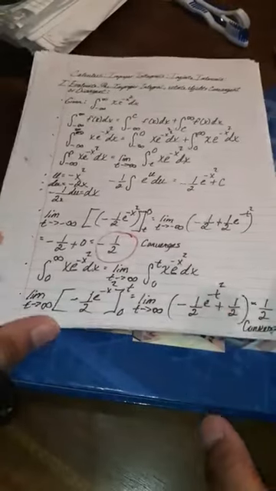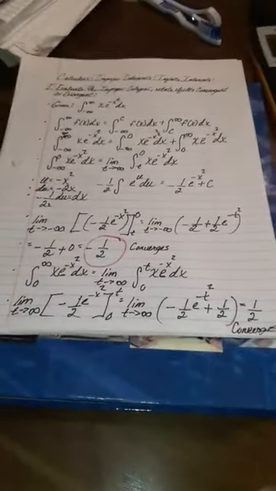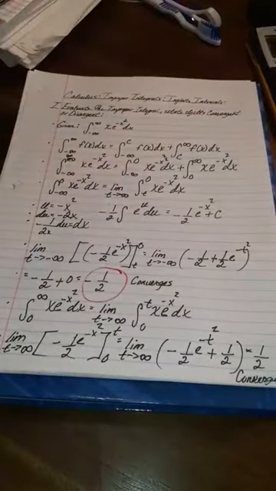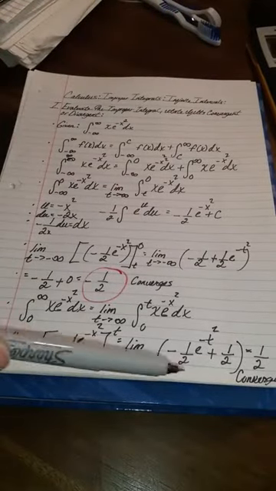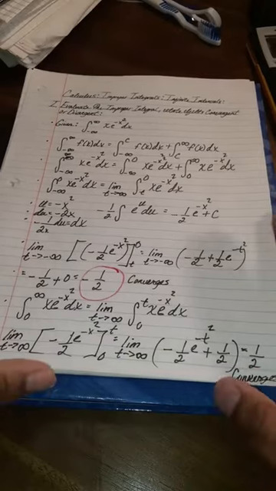Okay? So hopefully that made sense so far. So we know that this improper integral is going to converge if the limit exists fully. Let me get another sheet. Let's get another sheet of paper here. Okay.